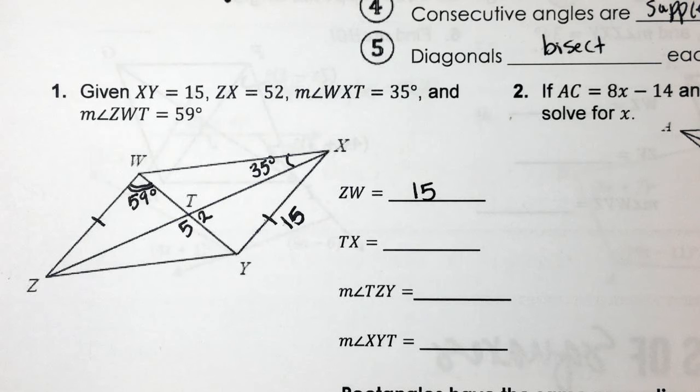Use the properties, bro. That's what we're here for. How did you know to do that? Something about the properties told you to do that. Thank you. Diagonals bisect each other. So the diagonal ZX is 52. It's being bisected by the other diagonal, so that means TX is half of that. It has to be half, so 26.